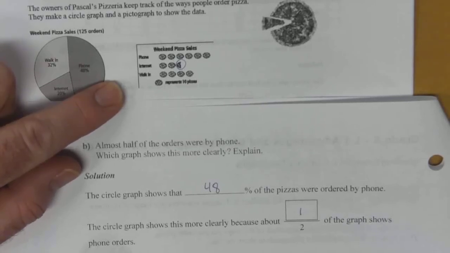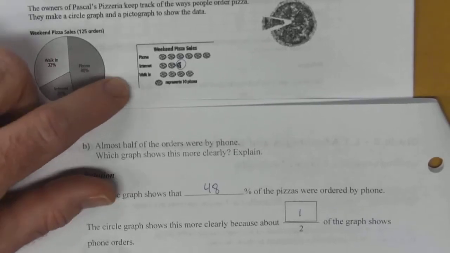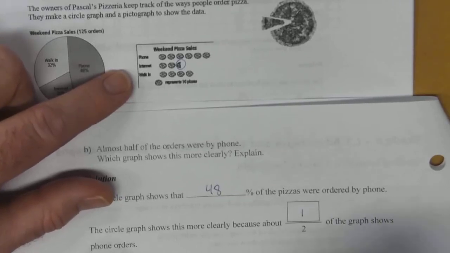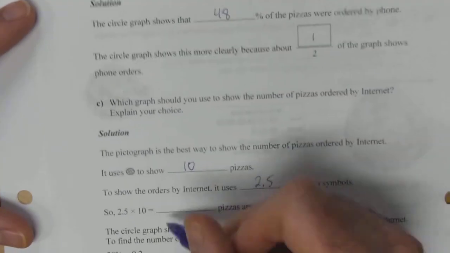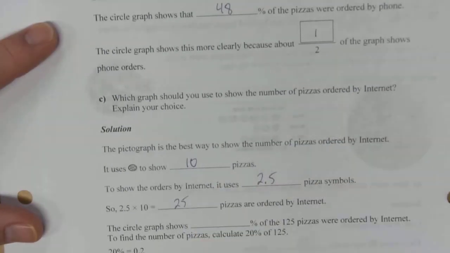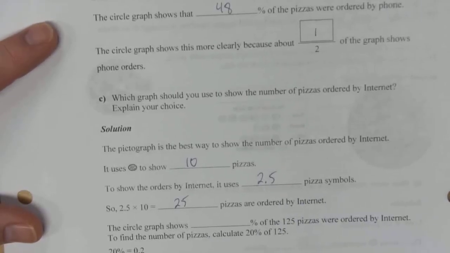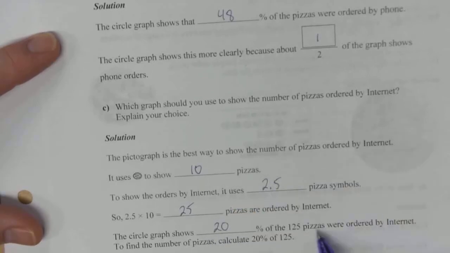It uses one pizza to show 10 pizzas. To show the orders by internet, it uses 2.5 pizza symbols. So as we've already calculated, 2.5 times 10 is 25. So 25 pizzas are ordered by internet. The circle graph, though, shows that 20% of the 125 pizzas were ordered by internet.